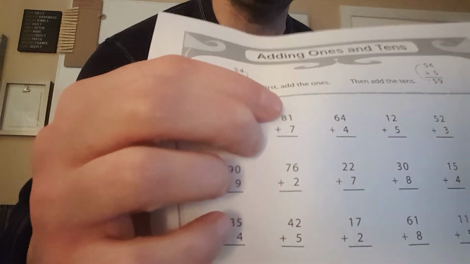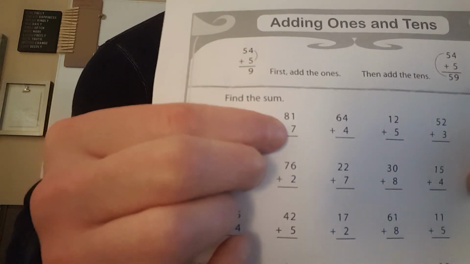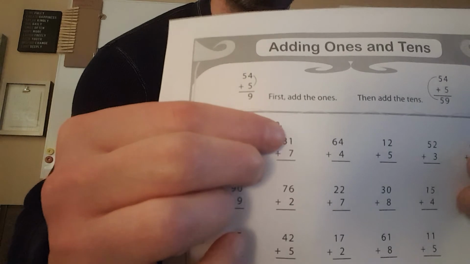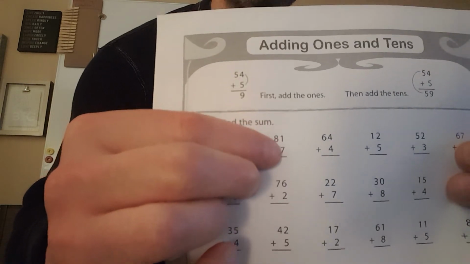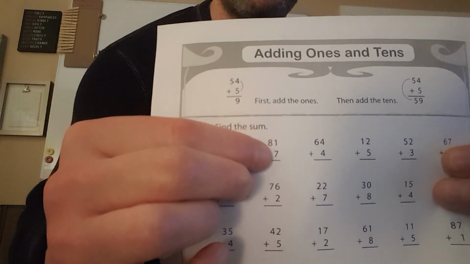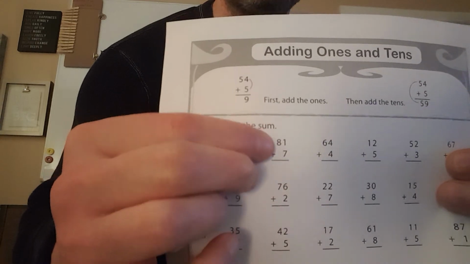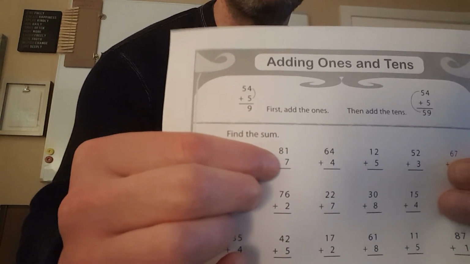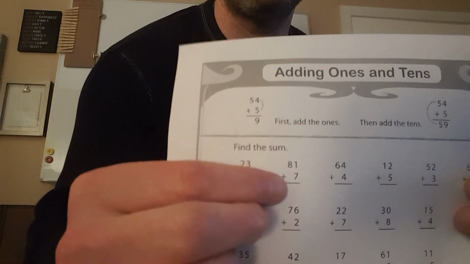They're lining up the 1s. The 7 is just 7, so there's 7 1s. The 81 has 8 10s and 1 1. So you have to line up the 1s top and bottom. And then the 10s, in this case, because this one doesn't have a 10, is just 0 10s underneath, but we represent that by doing a blank space.